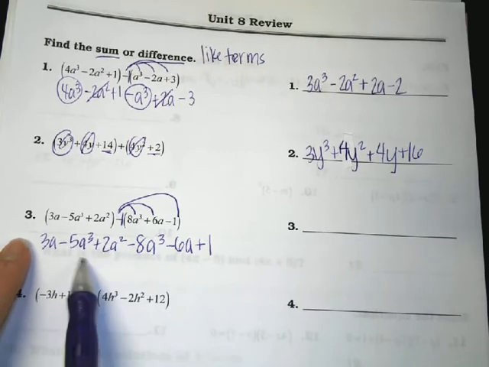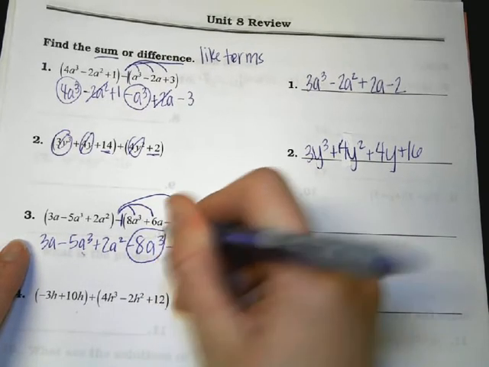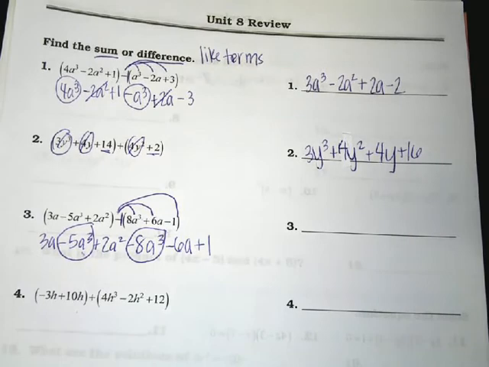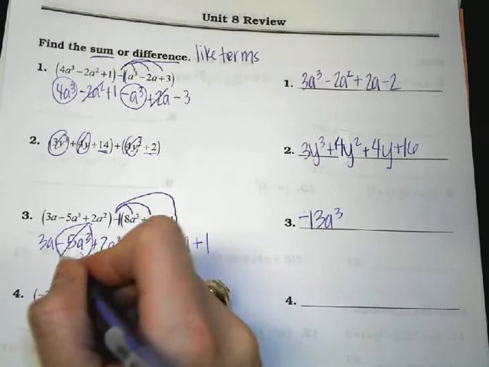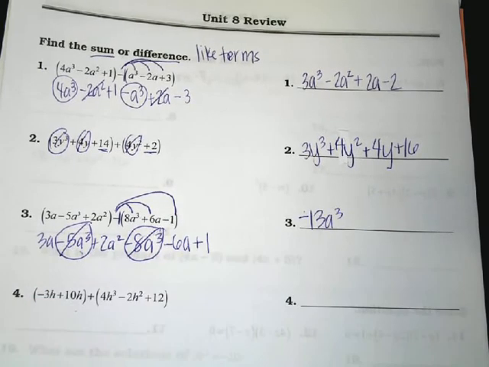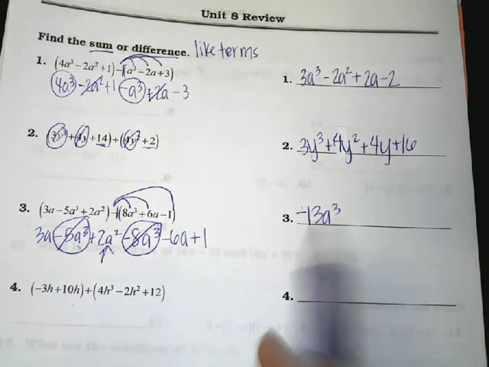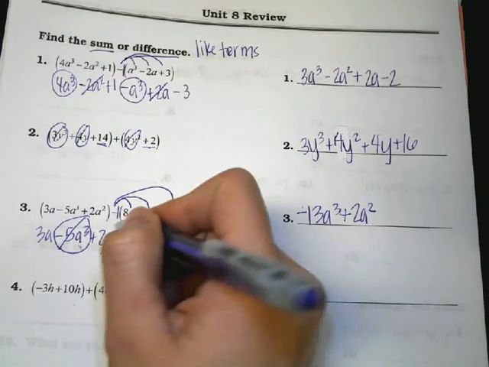So here I've got a -5a cubed and a -8a cubed. When I combine those, they're both negative, so I'm going to add them and keep the negative sign. So you get -13a cubed. And I'm done with those guys. The next term I would look at are my a squared. I've got a 2a squared here. And none of the other terms are a squares, so I just tag him onto the end right here. And I'm done with him.